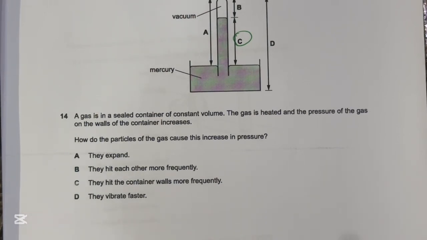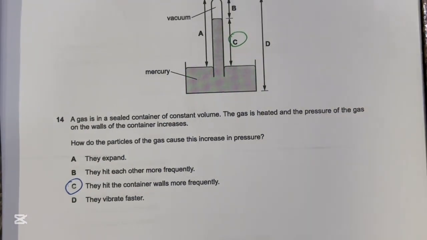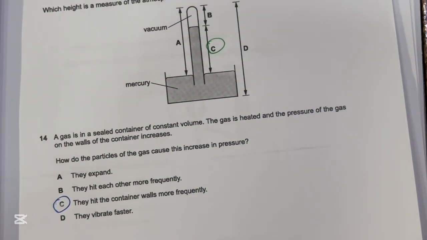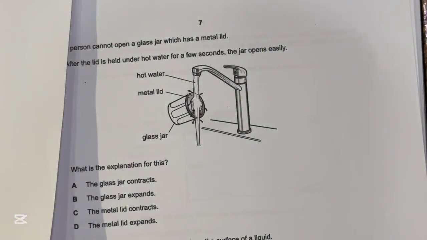The pressure is always due to the particles colliding with each other and with the walls of the container. So when the pressure is increased, the frequency of colliding with the walls also increases. So option C is that choice. They hit the container walls more frequently, and now they have more energy.